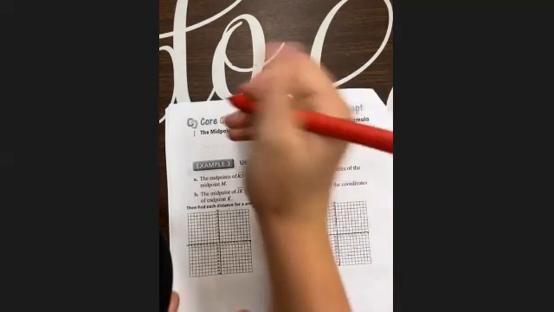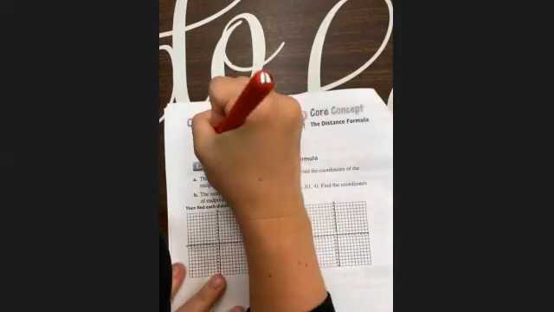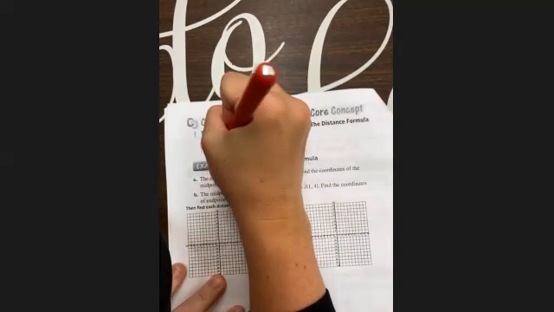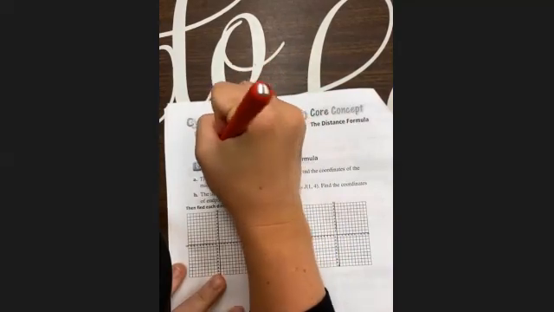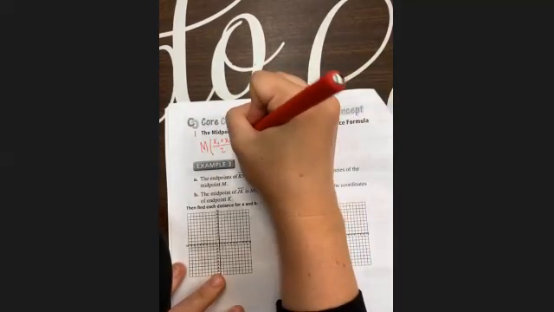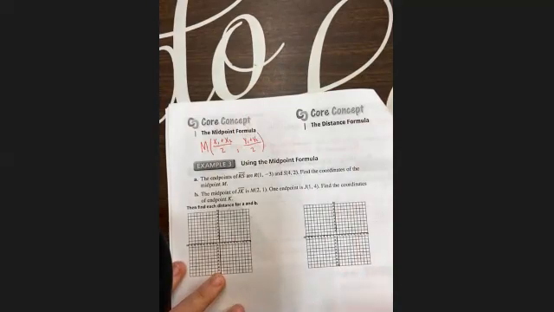All right, so the midpoint formula is capital M. You're going to do x1, so I write a little 1 down below, plus x2 all over 2, comma, y1 plus y2 all over 2. Okay, so you notice that that's set up like a point.